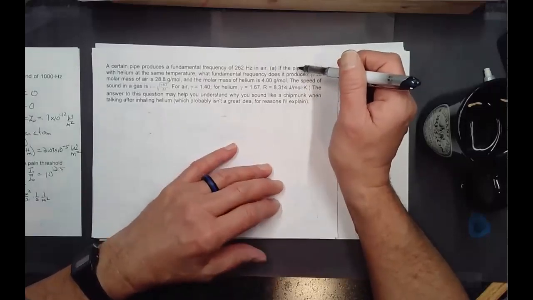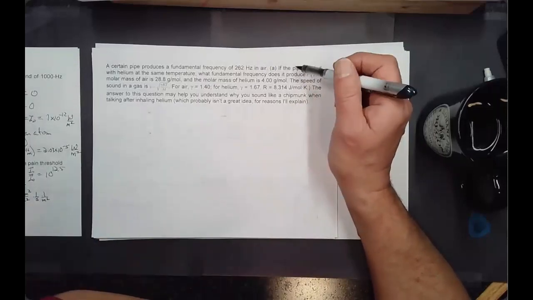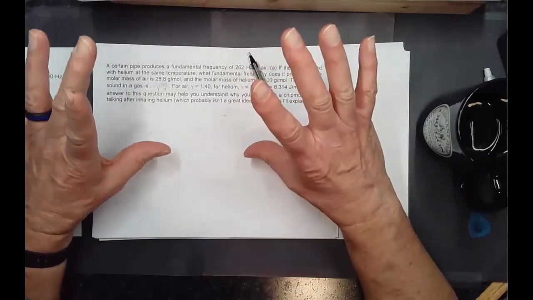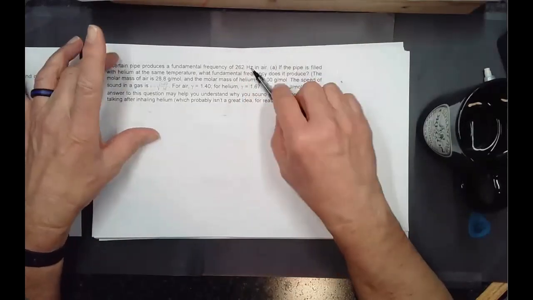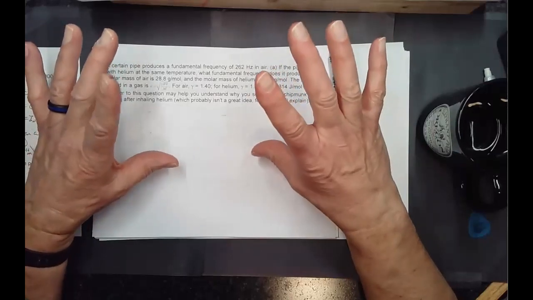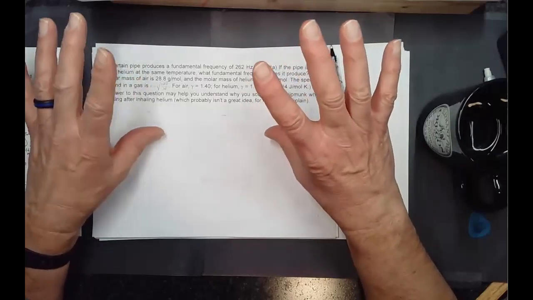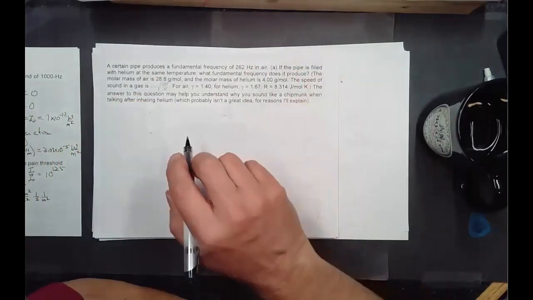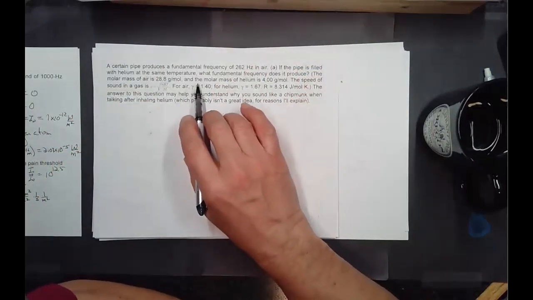If you fill it with helium, seems like the only way we could fill it is if it's in an environment that's all helium. So maybe you've got some kind of a chamber where you can have the pipe sitting in there. You can make it resonate, and then in the chamber that it's in, you pump out all the air and let in helium. I guess we would do that.